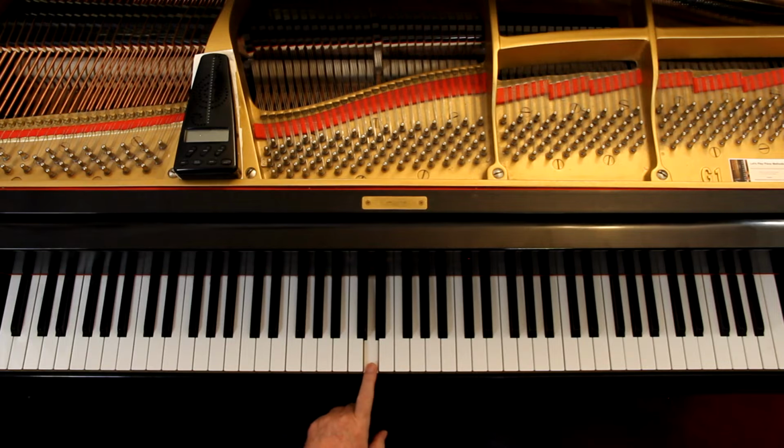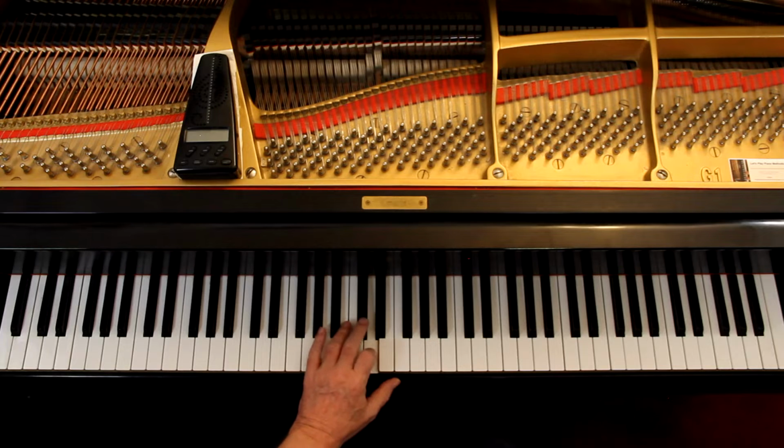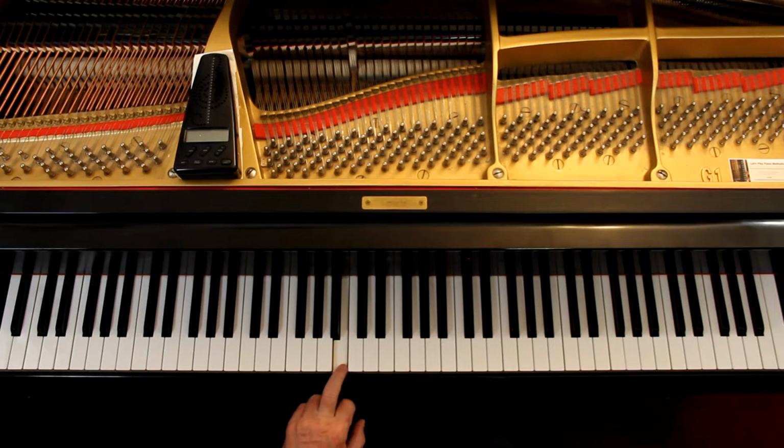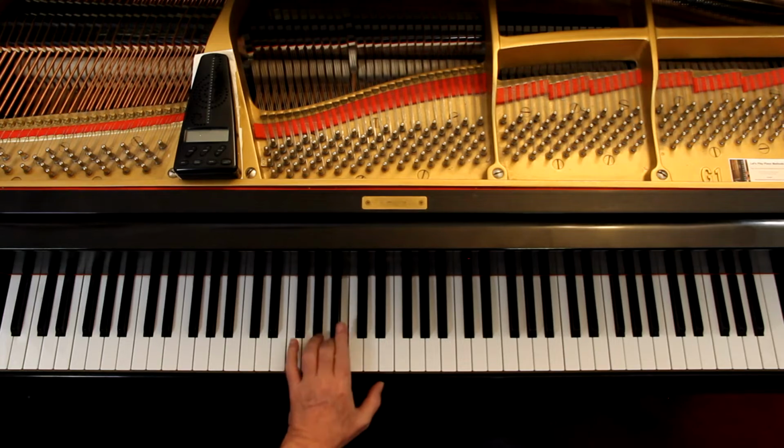Here, if I go a half step up, I go here. That's the next note. It's a half step. There's no note in between them. If I go down a half step, it's here. Here, if I go up a half step, it's here, because there's no note in between. If I go down a half step, it's here. That's a half step. That's it.